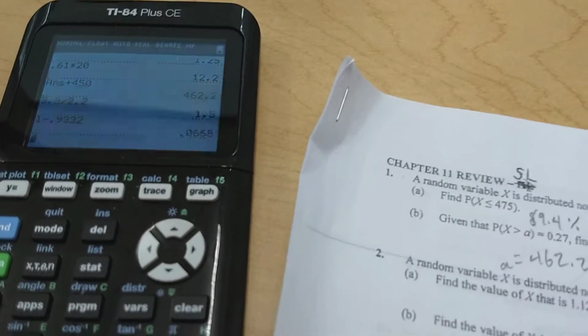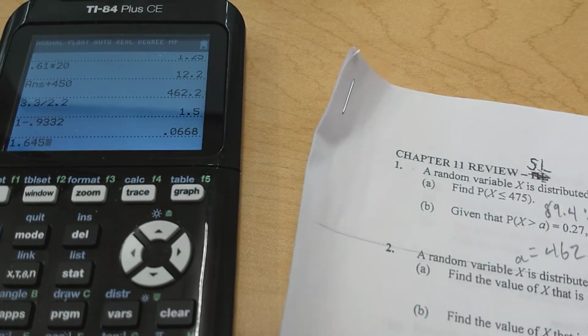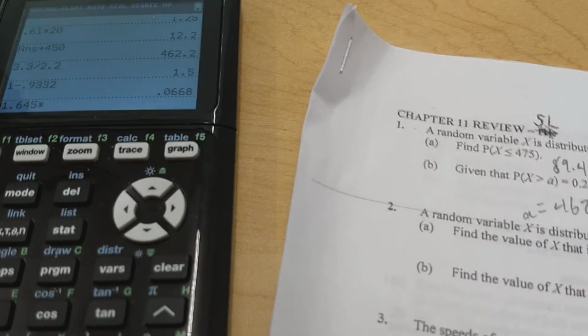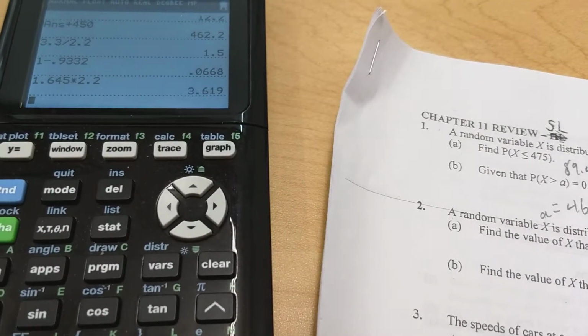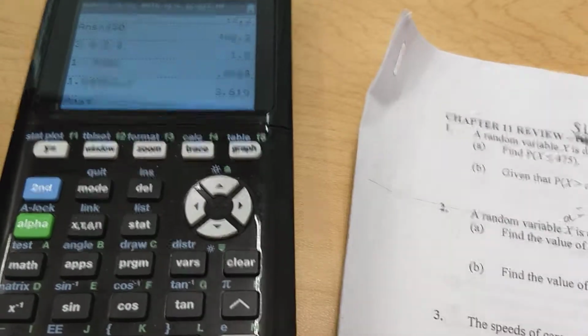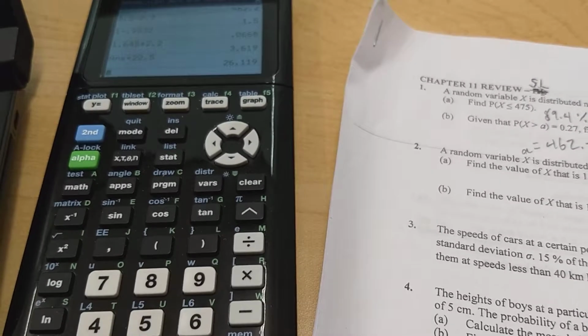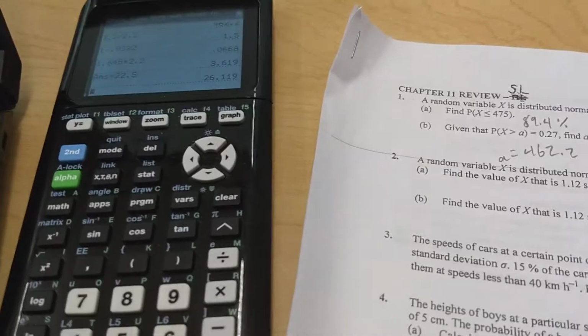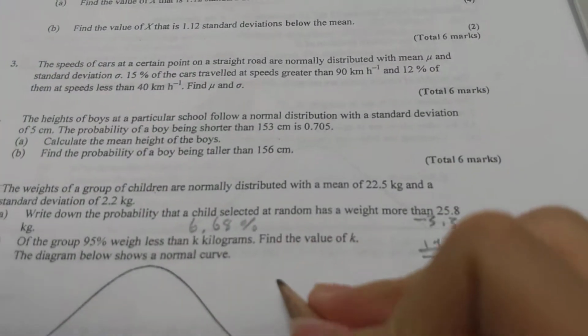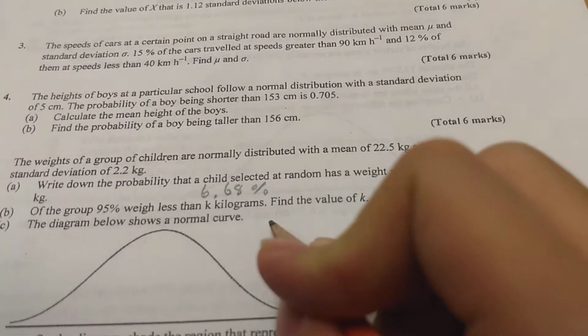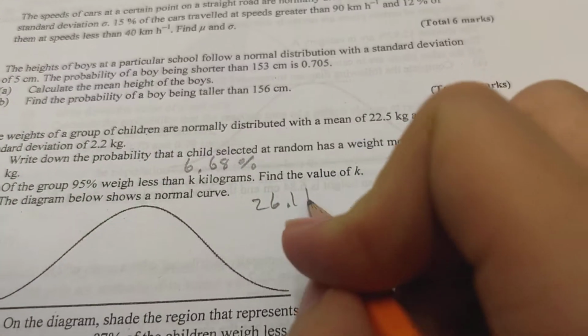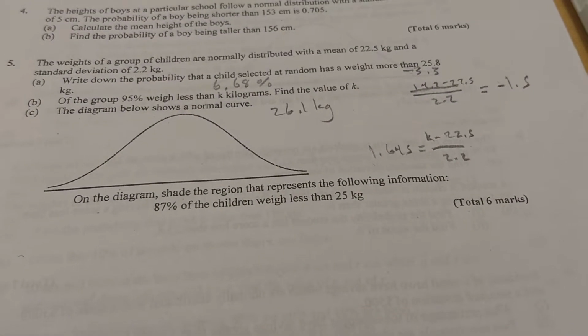Going back to our calculator, 1.645 times 2.2, and then add 22.5, and we get 26.119. Rounding to three significant digits, we get 26.1 kilograms. After that, it wants us to shade the region that represents the following information.